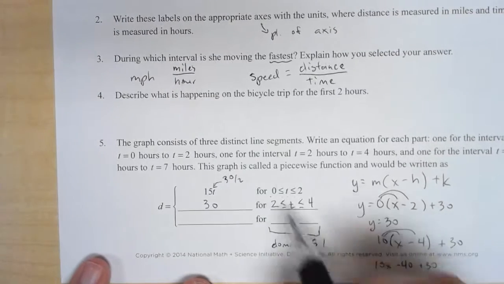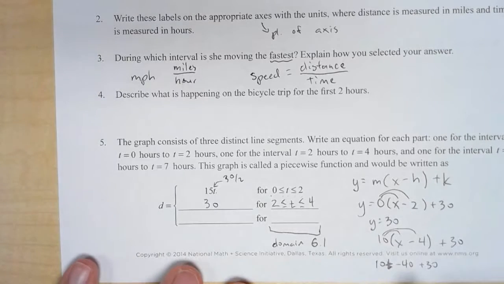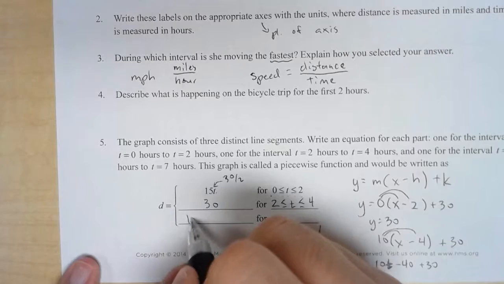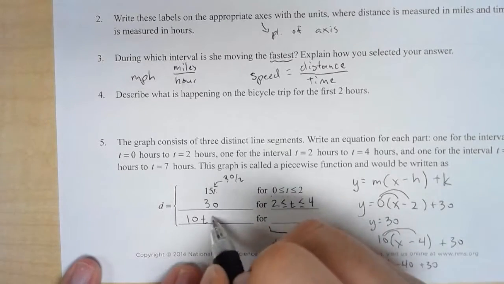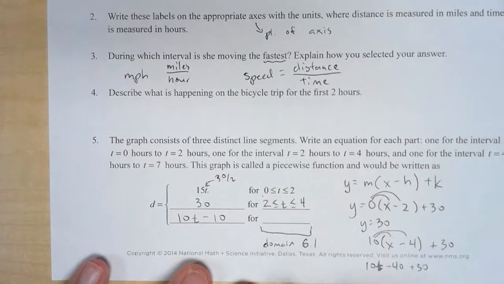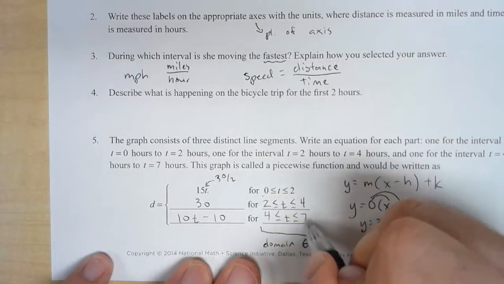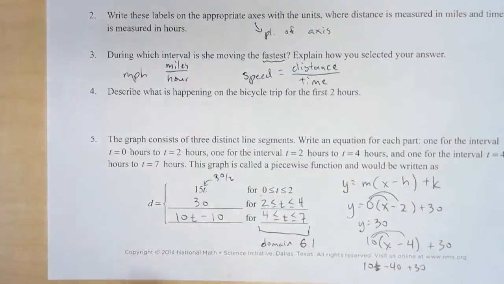Oh, we shouldn't be using x, we should be using t, because that's what they have up here. Sorry about that. Let's use t instead. So then negative 40 plus 30 is negative 10, so we're going to have 10t minus 10. And there's the whole equation written. We know that our interval is from 4 is less than or equal to t is less than or equal to 7, just like the other ones over here.